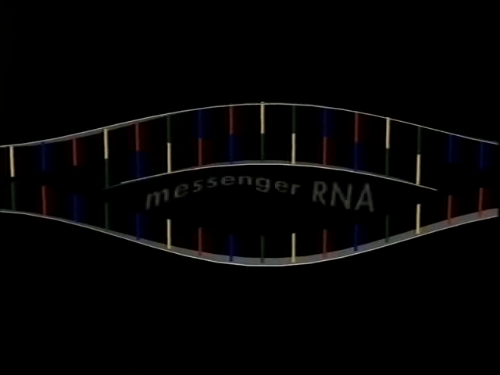The process happens like this. Part of the double helix of DNA separates. Clusters of molecules called nucleotides are brought together to make a copy of a section of the DNA strand, with one small change. On the copy, the thymine is replaced by another base, uracil. The new strand of molecules formed is known as messenger RNA, ribonucleic acid, and it's sent out from the nucleus into the cytoplasm.